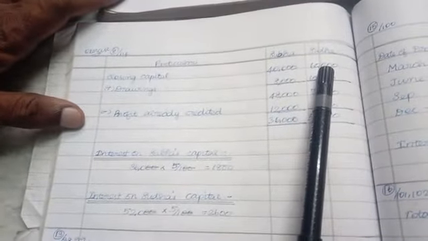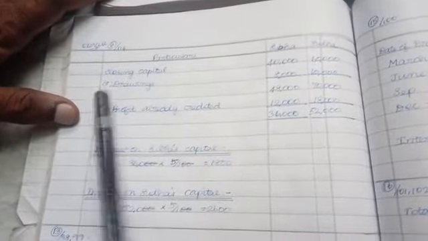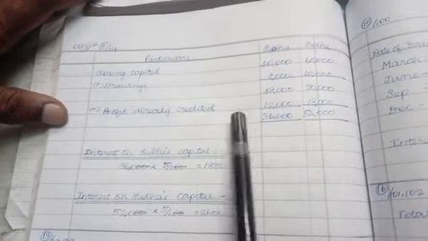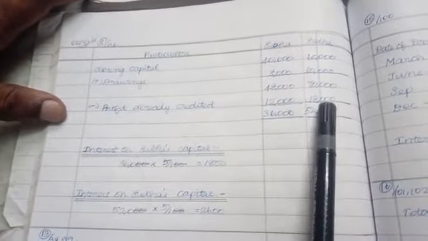Closing capital: Subha 40,000, Sudha 60,000. Add drawings 8,000 and 10,000. Now 48,000 and 70,000. Less profit already credited 12,000 and 18,000.